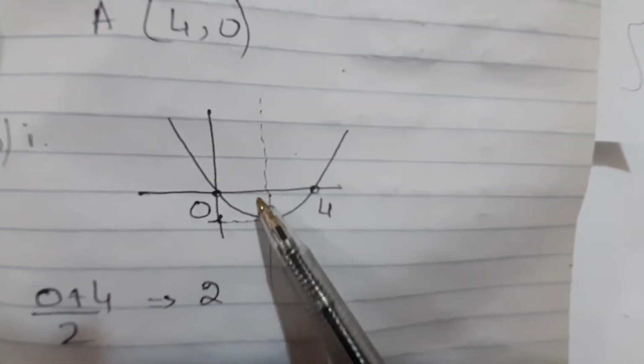So line of symmetry is basically this straight line which is passing exactly through the center. So how will you find out the central value? The technique is you add up the 2 points and you divide it by 2. It means this point, x coordinate here is 2. And question is saying find the line of symmetry.